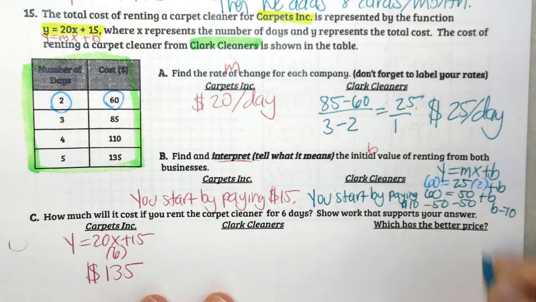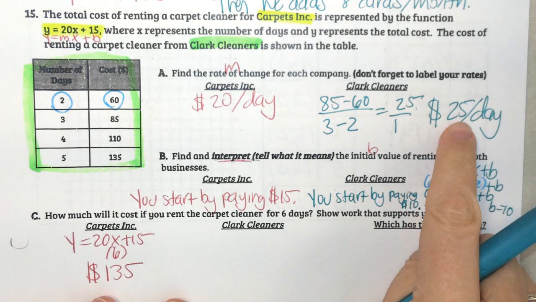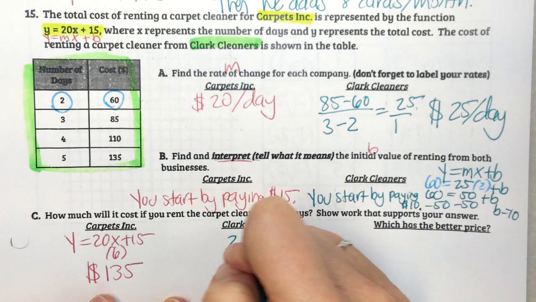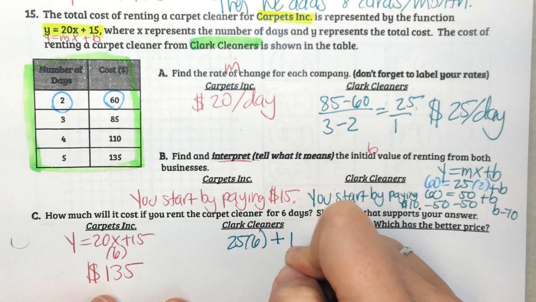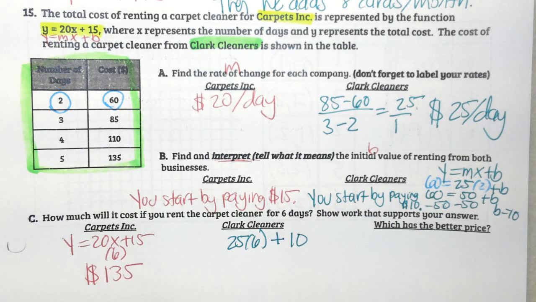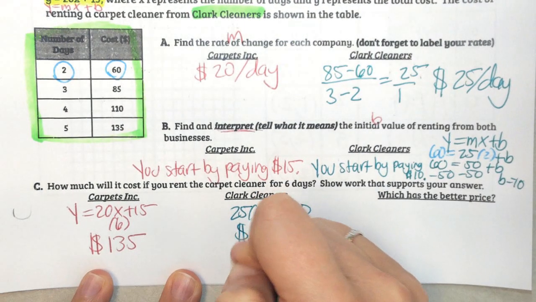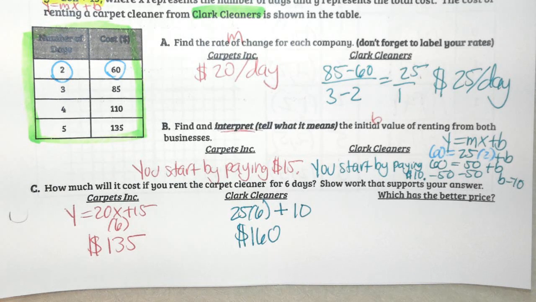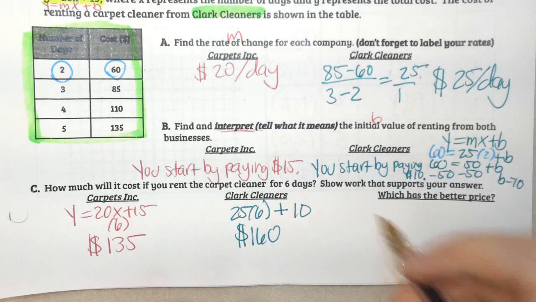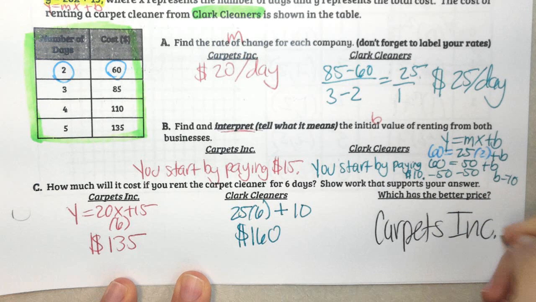So if I'm looking at this, my rate is $25 per day, so I'm going to pay $25 for the 6 days, and I have to begin by paying $10 just when I sign on. So when I do that, I end up with $160. So which company has the better price? Which one? Carpets Inc. Any questions on that one?